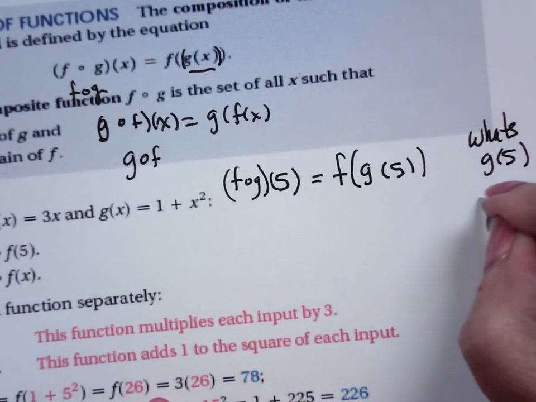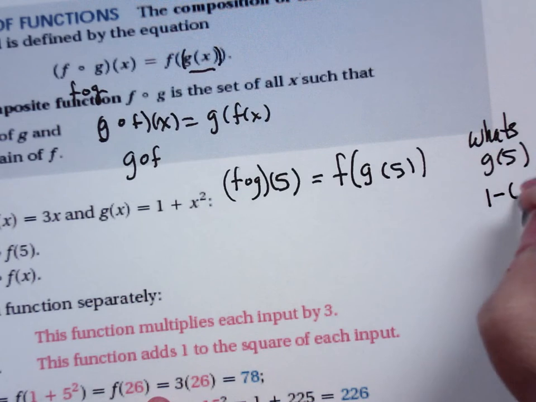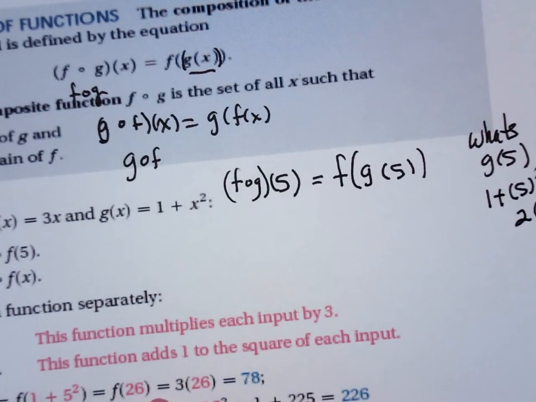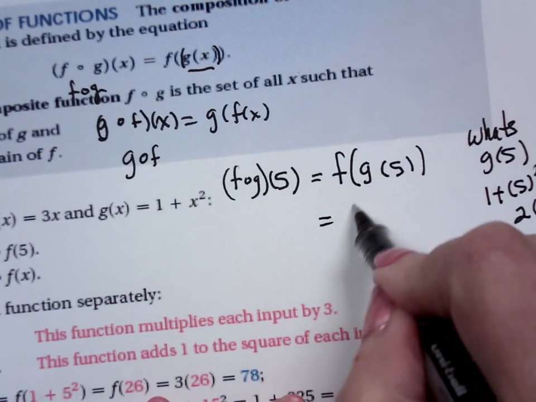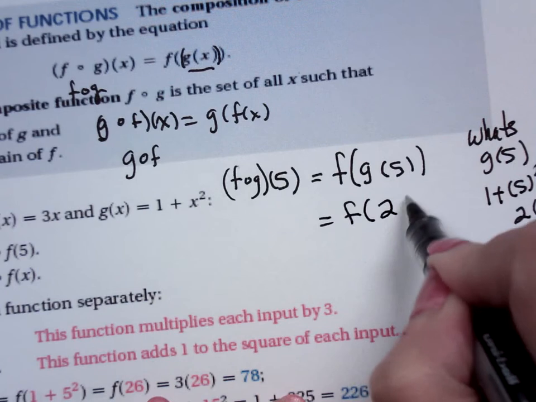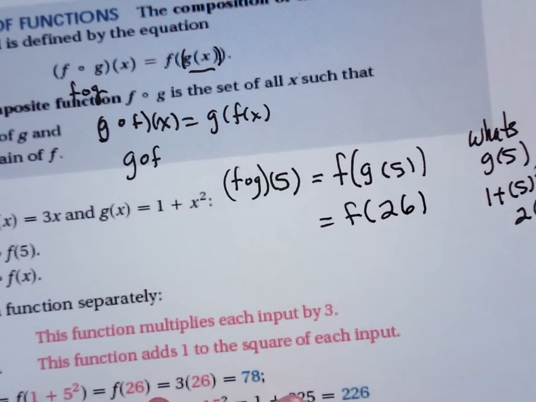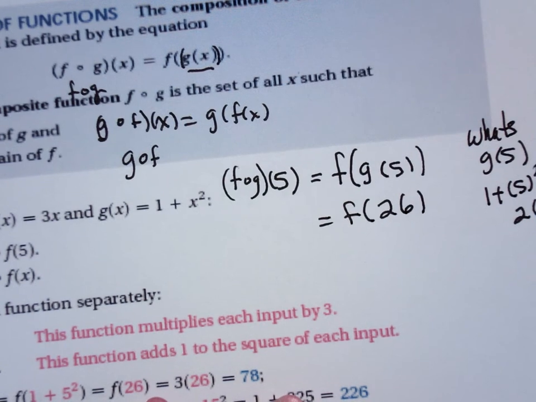So g of 5 is 1 minus 5 squared, which is minus 24. Actually, they've got it as 26. So that says I really want to find f of 26 because g of 5 is 26. What's f of 26?